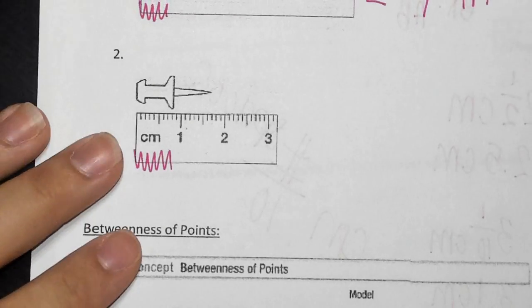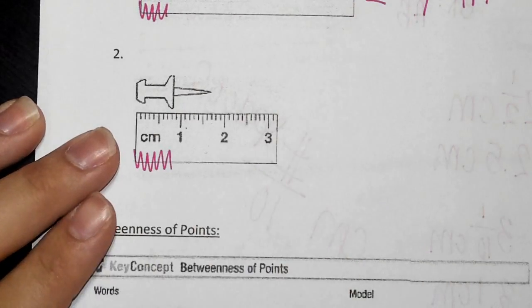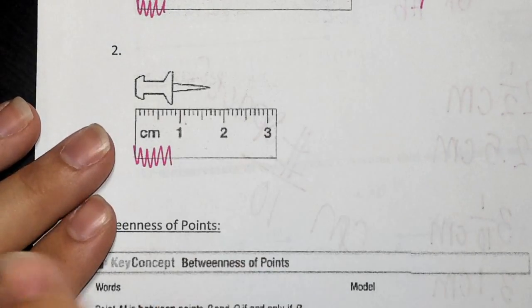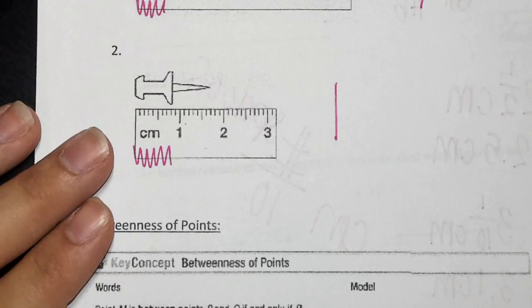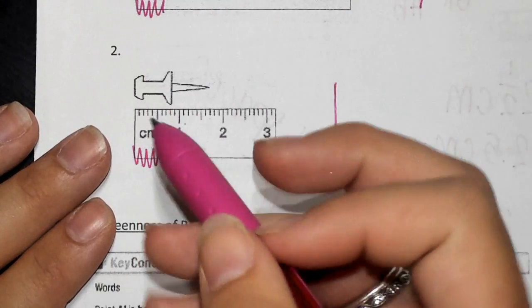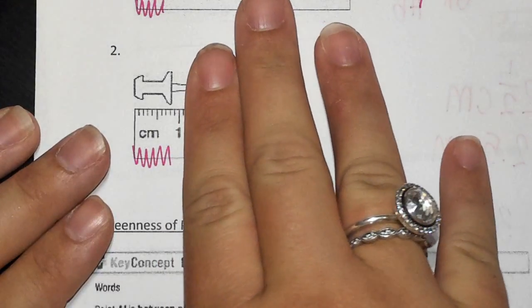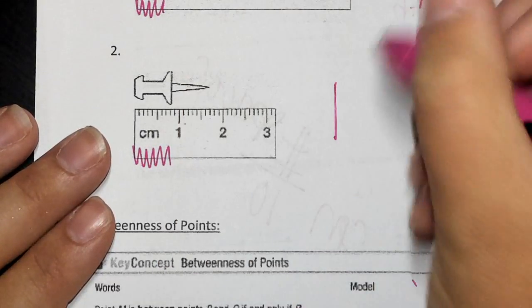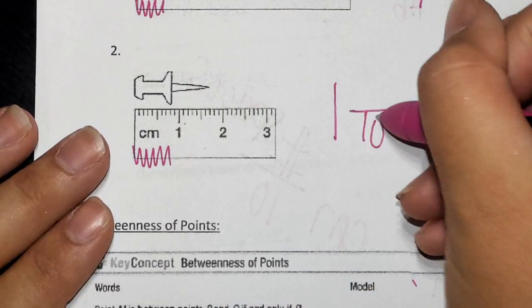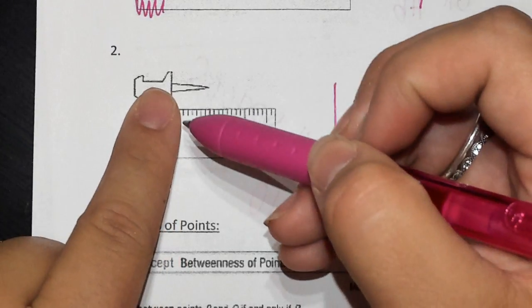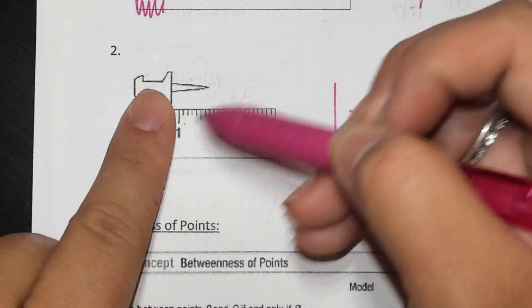Now we have a thumbtack. Let's start with how many whole centimeters did I go? 1. So my whole number is 1. It's a centimeter. How many spaces are between 0 and 1? 10. Because it's a centimeter, the denominator is 10. Now you need to count how many spaces I went above 1.